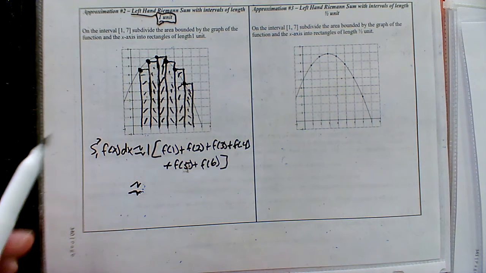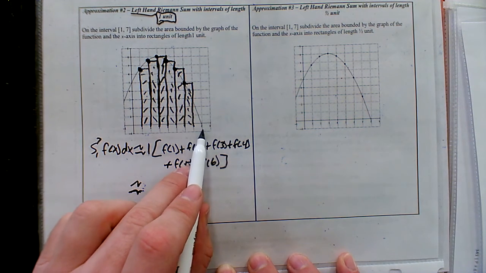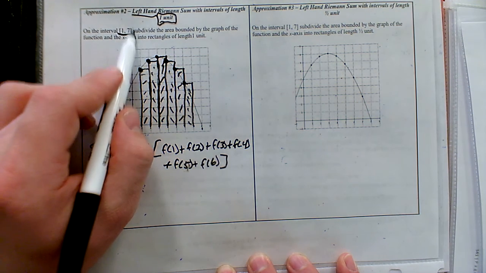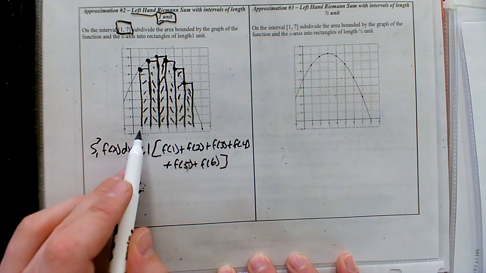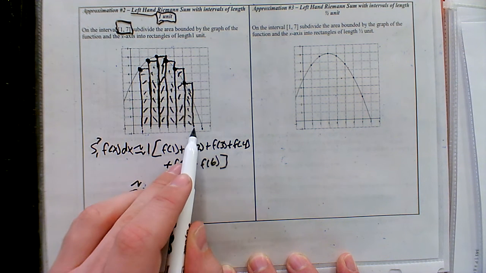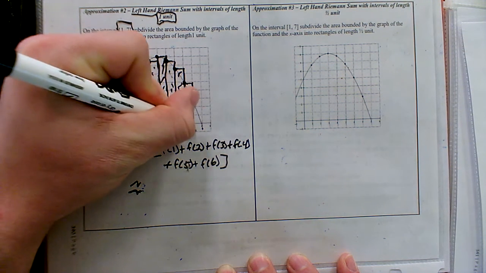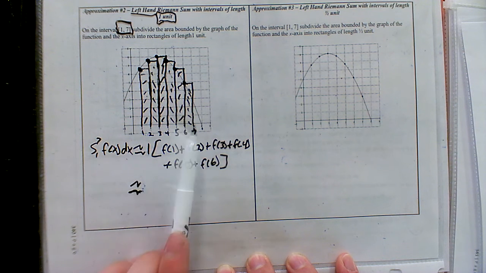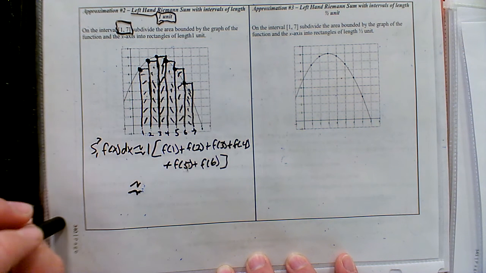Which part are you looking at? Draw another rectangle. So, if you look at your values, I know they're hard to see here. This is an 8 right here. So up here it says we're going from 1 to 7. The interval from 1 to 7. So we started at 1 and we ended at 7. I know those values are hard to see, but this is 1, 2, 3, 4, 5, 6, 7. So we're trying to find the area from 1 to 7 bounded by the x-axis. Okay? Does that help out, Ariana?